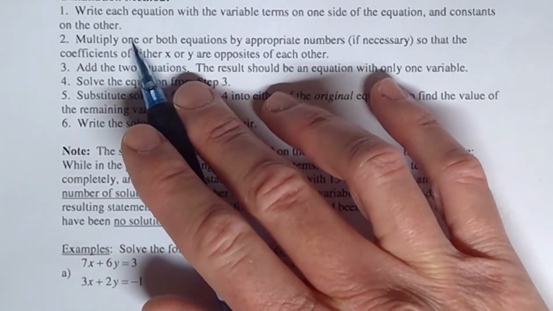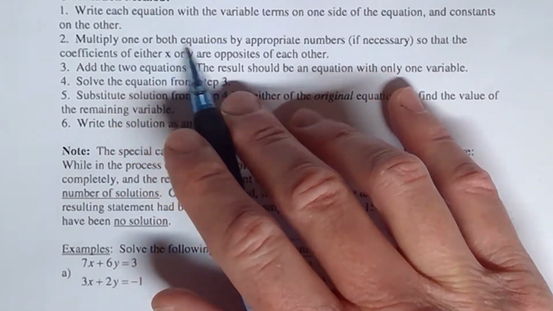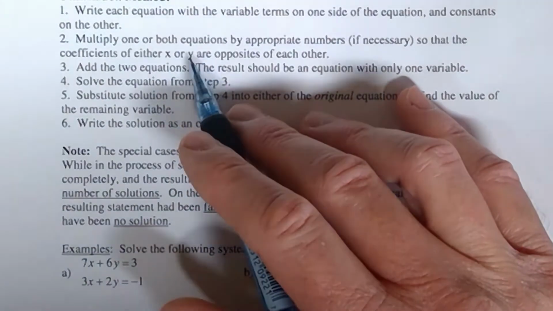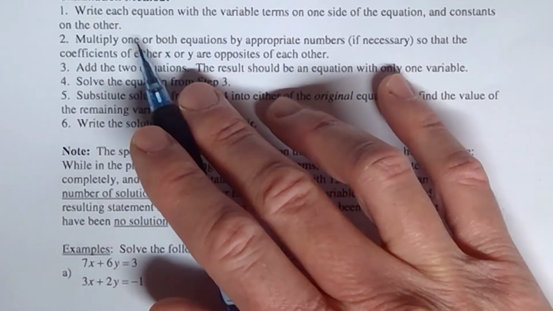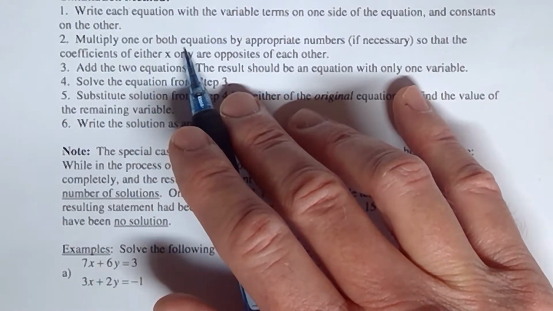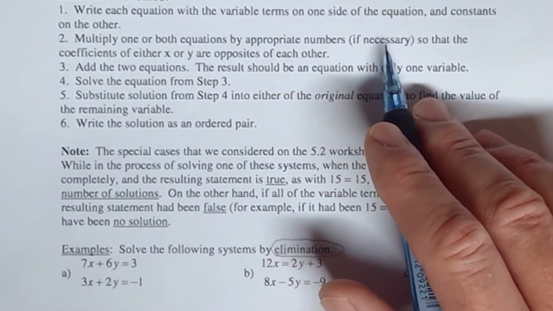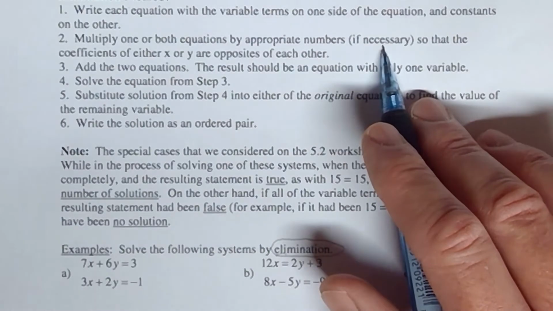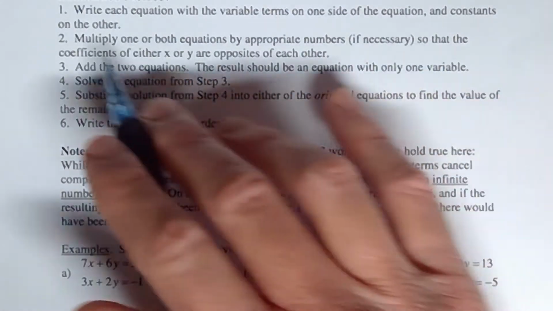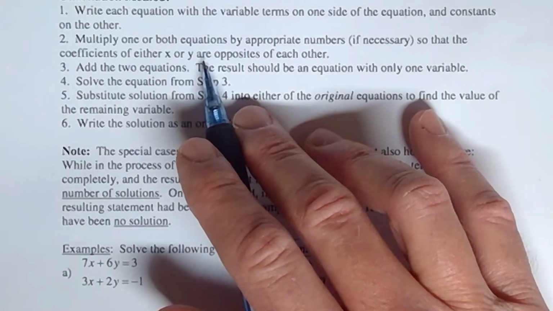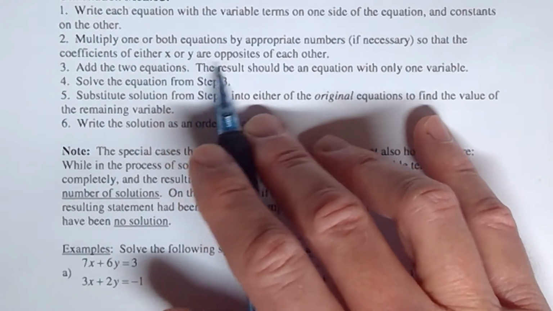So once that step is confirmed, here's the key step. It says multiply either one or sometimes both equations. We'll talk about which one of those two things you have to do, either one equation or both, as we go along here. But you have to multiply by appropriate numbers, and sometimes it's not necessary, but usually it is, so that the coefficients of either x or y, doesn't have to be both, either x or y are opposites of each other.